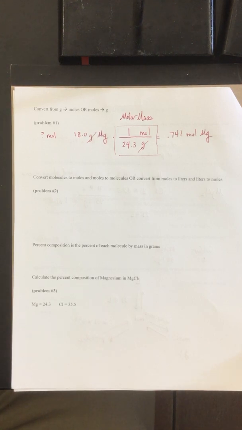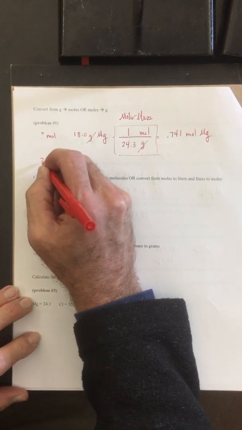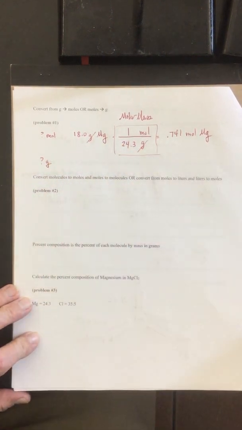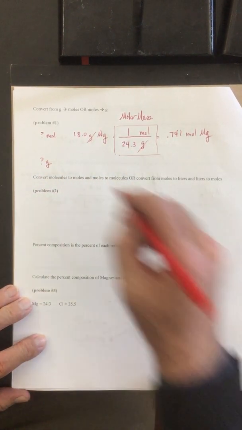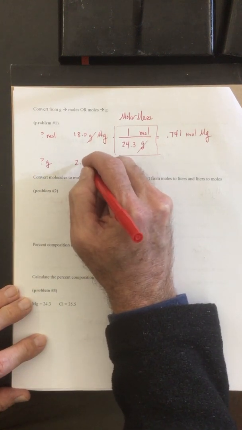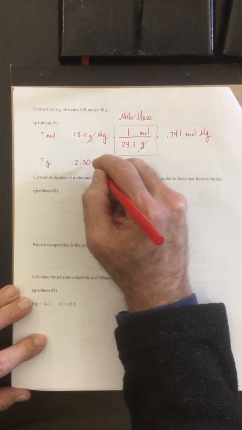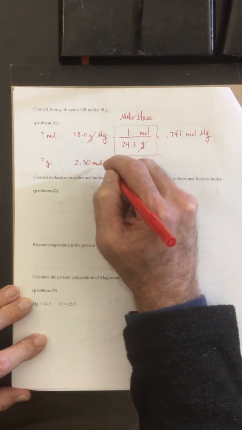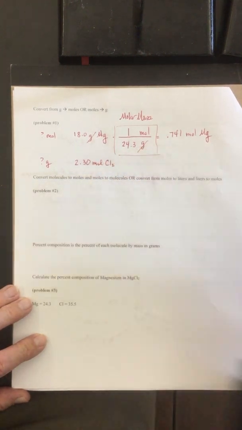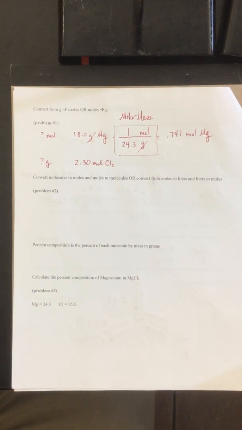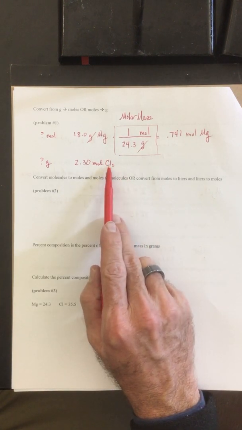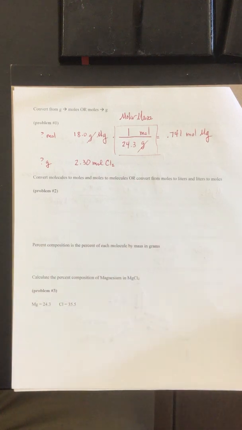Okay, this one's going to be a little bit more tricky. The question is going to be, how many grams if you have 2.30 moles of chlorine? So do the same thing, multiply the molar mass of chlorine, note that this is Cl2, not just Cl, and see if you can get this answer correct. Please go ahead and attempt this problem now.